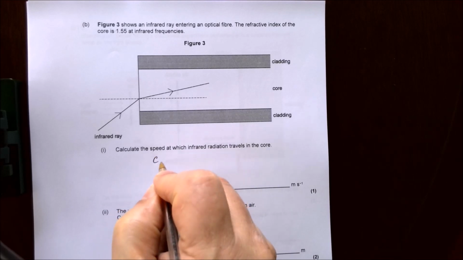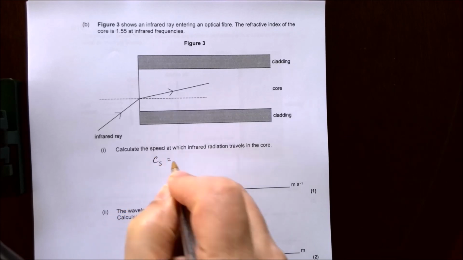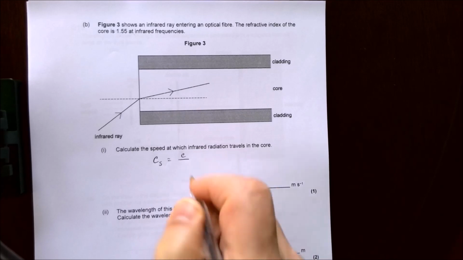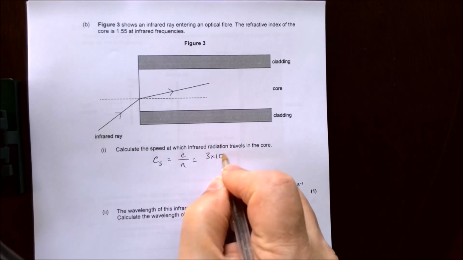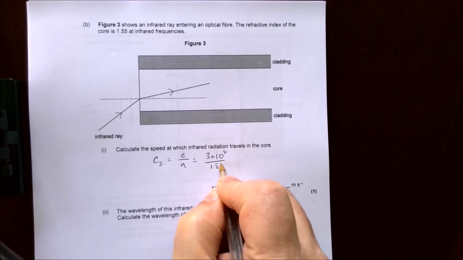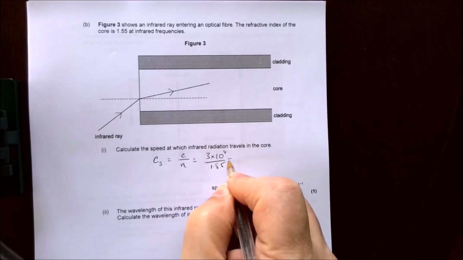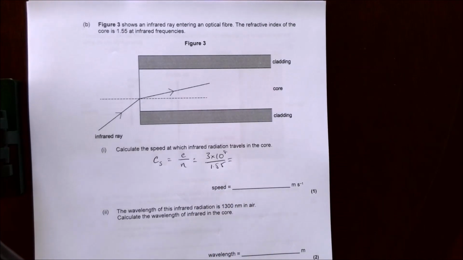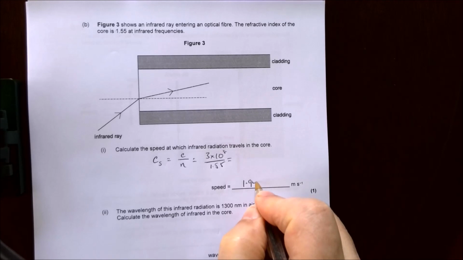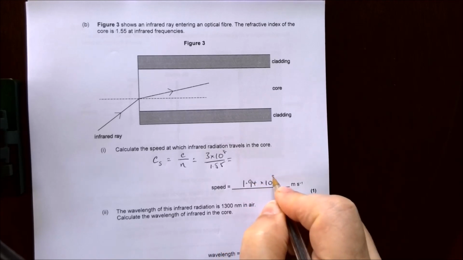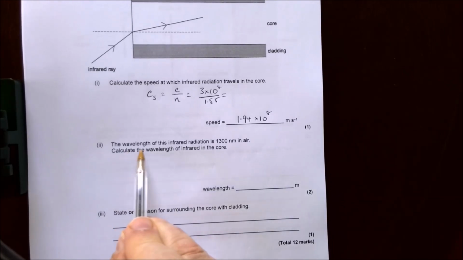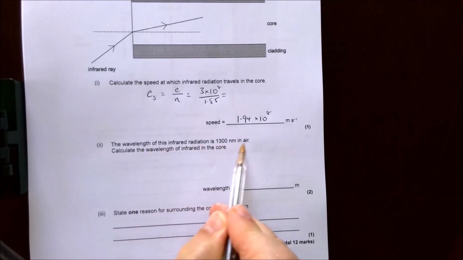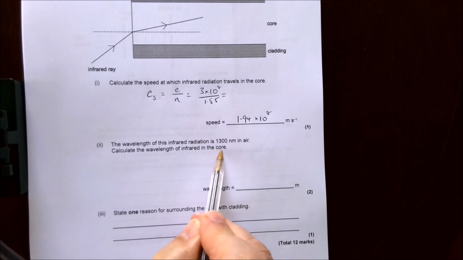So again, we're back to the c in the material is c in a vacuum divided by the refractive index. That is 3 times 10 to the 8 divided by 1.55, and that comes to 1.94 times 10 to the 8 meters per second. The wavelength of this infrared radiation is 1300 nanometers in the air. Calculate the wavelength in the core.